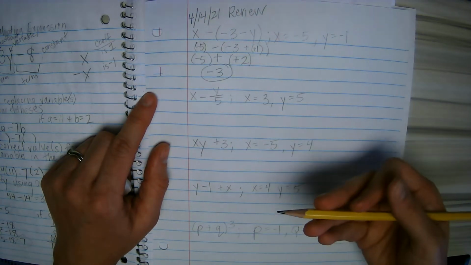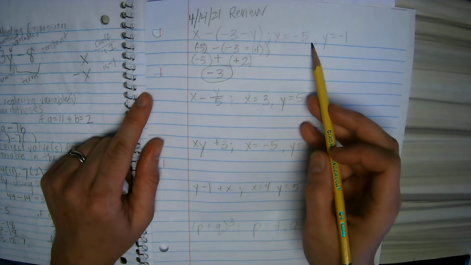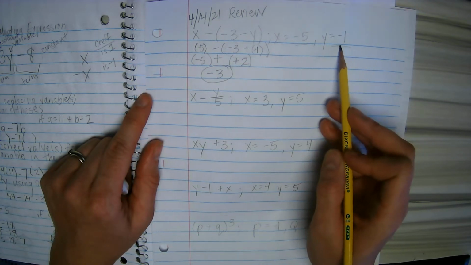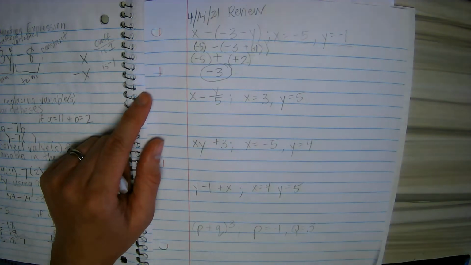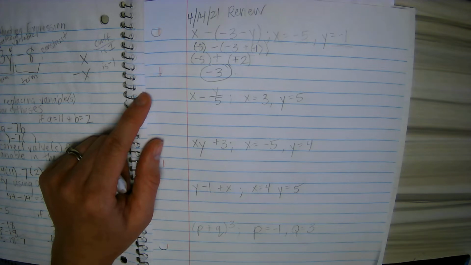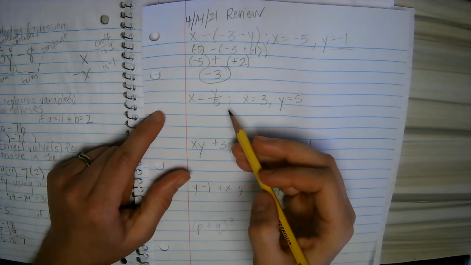So when we simplify expressions, when we have what the variables equal, we should get a single integer or a single number. Sometimes it won't be a whole number or an integer. It might have a decimal with it, I guess.